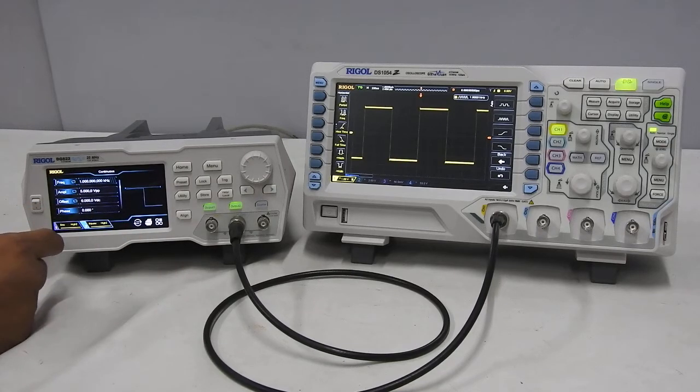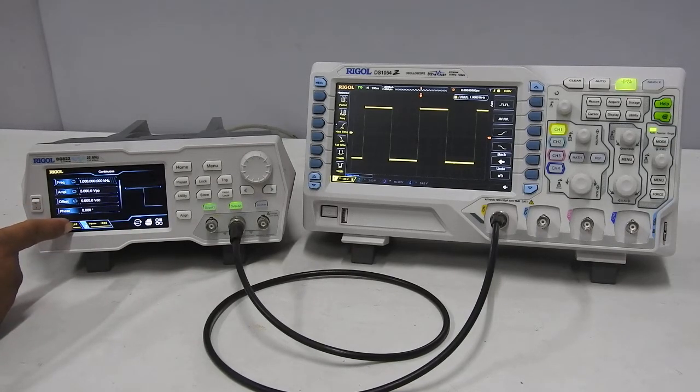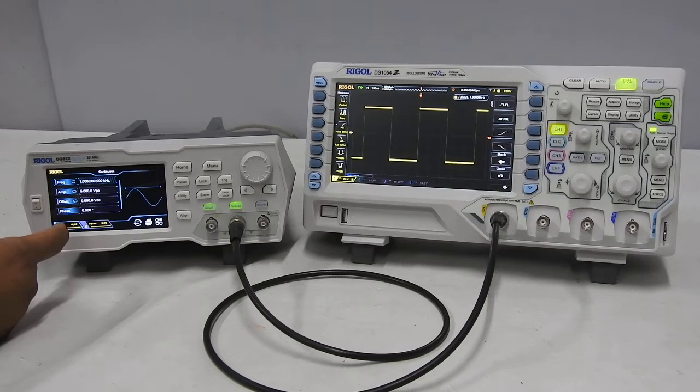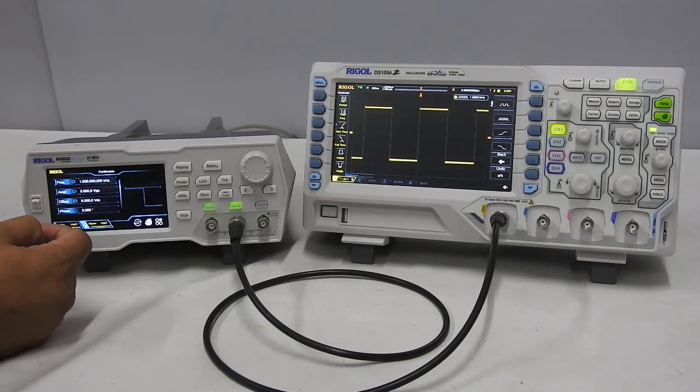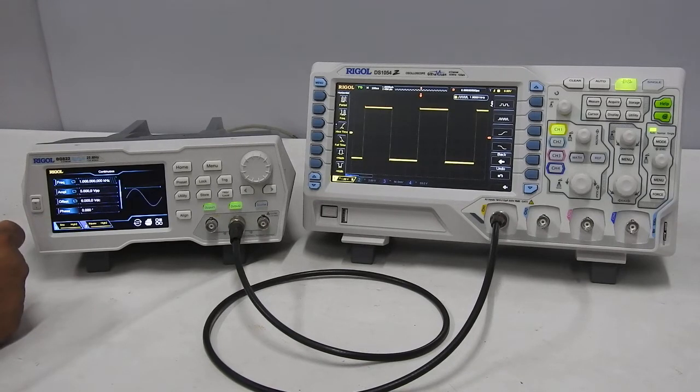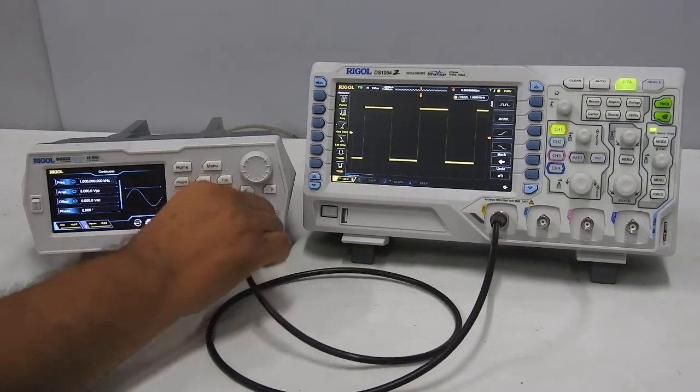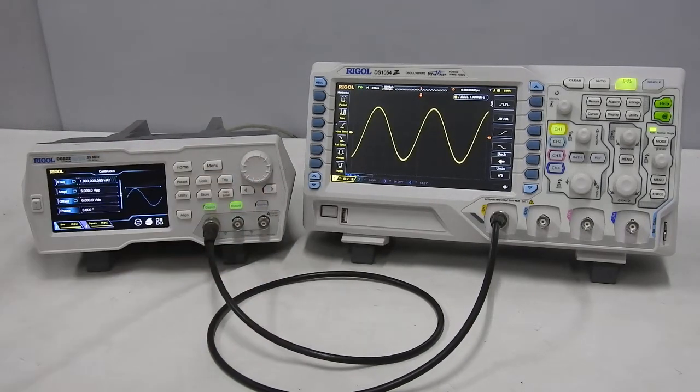If I want to change, at the same time, channel 1, right now it is at sine wave, if I want to change it to triangular, this channel 1 and channel 2 selection I will have to do from here. Channel 2, or over channel 1. So now channel 2 I have set to square wave. Now channel 1, if I connect channel 1, it is sine wave.